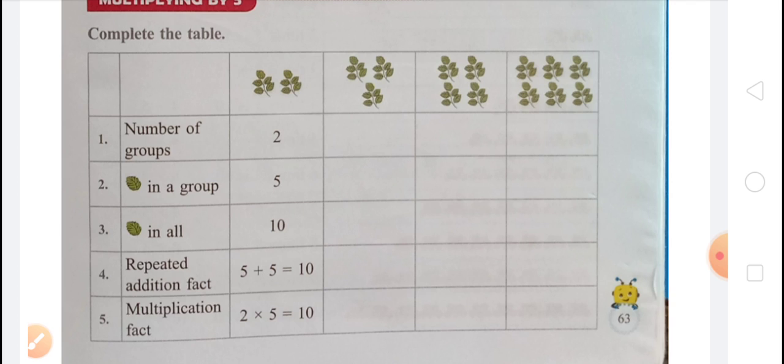In the first column there are 2 groups of leaves, and in each group there are 5 leaves. In the second column there are 3 groups of leaves, and in each group there are 5 leaves. In the third column there are 4 groups of leaves, and in each group there are 5 leaves. And in the fourth column there are 6 groups of leaves, and in each group there are 5 leaves.